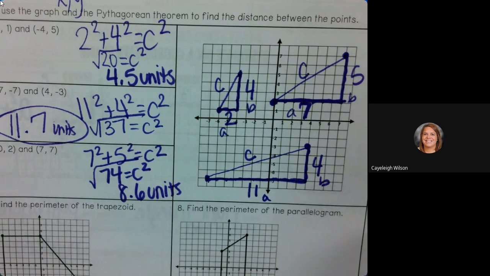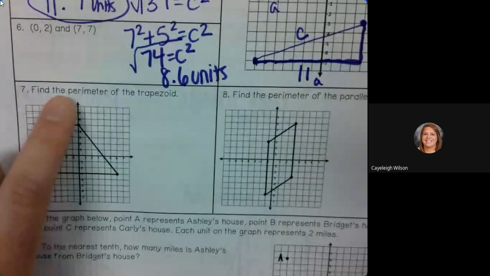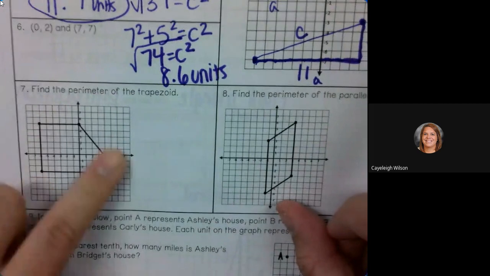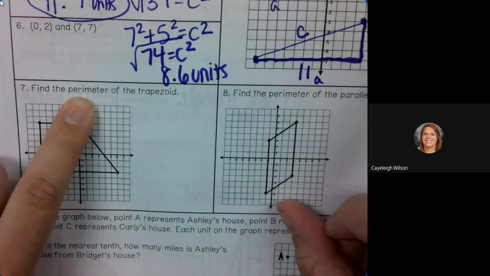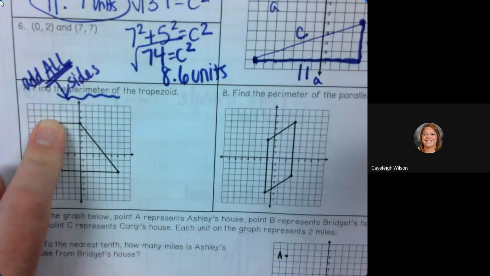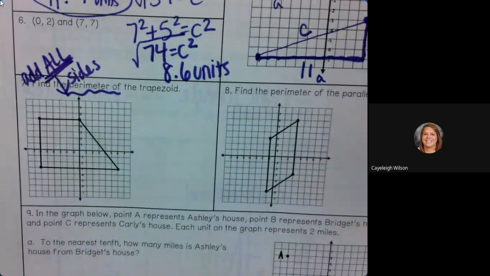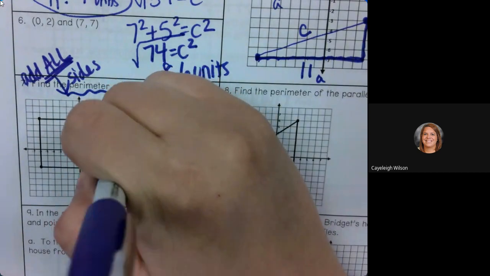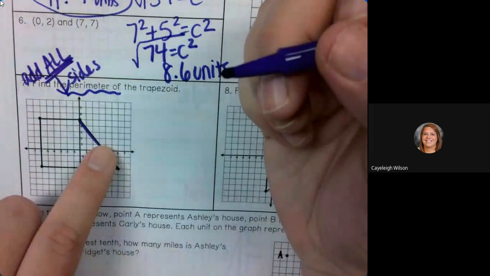As we move down here, we're going to kind of switch gears just a little bit. It's going to kind of throw in some previous knowledge with this knowledge. So it says, find the perimeter of the trapezoid. So here's a picture of a trapezoid graph. Perimeter means that you add all the sides. Okay, so when I find perimeter, I'm adding up all the sides. Now, for the most part here, this one's not too bad because most of the sides are straight lines. However, I do have one side that's not a straight line, this one right here. So I'm going to have to make a triangle to be able to find this one.